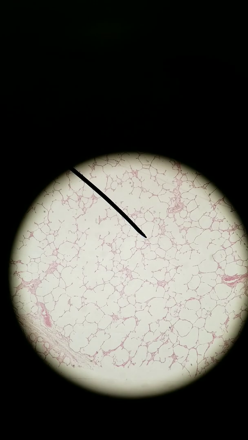So there are 8 different types of epithelia, kind of 9. So we'll go over all those. The first that we're going to go over is simple squamous epithelium. Simple because it's one layer, squamous meaning flat cells. So it's one layer of flat cells.